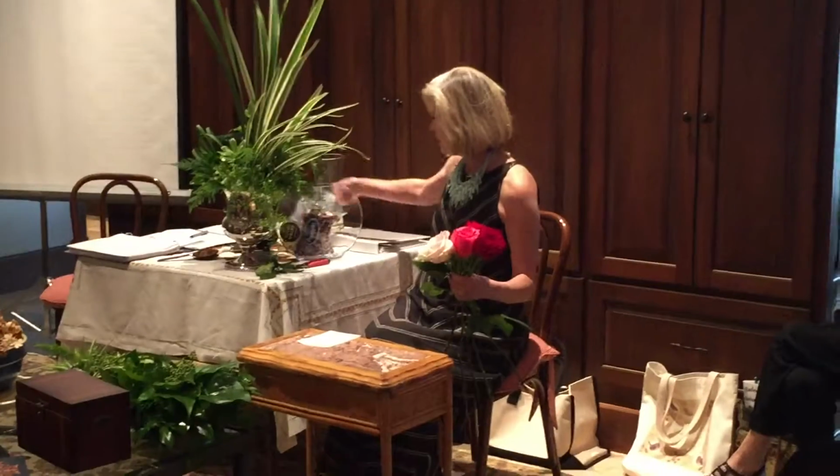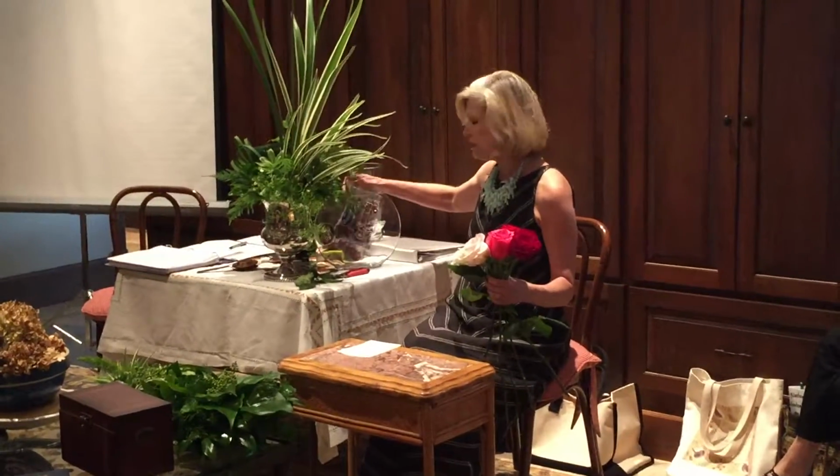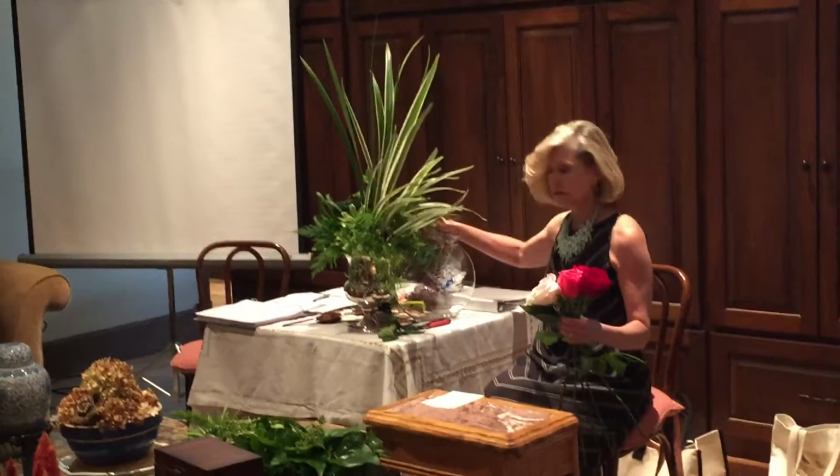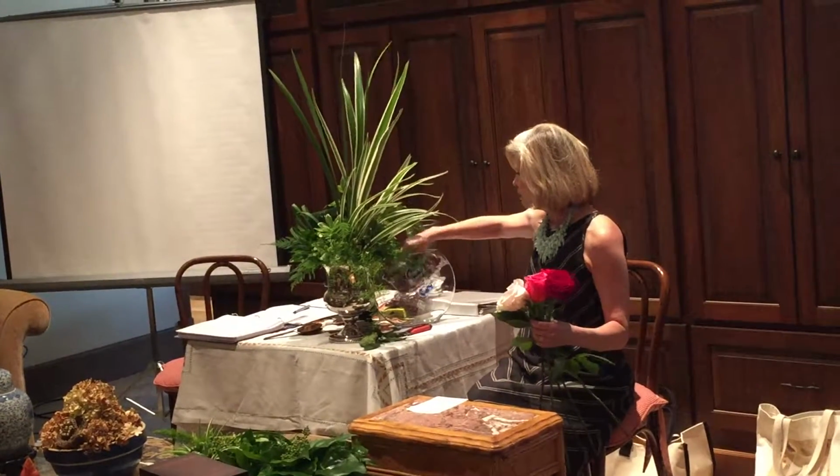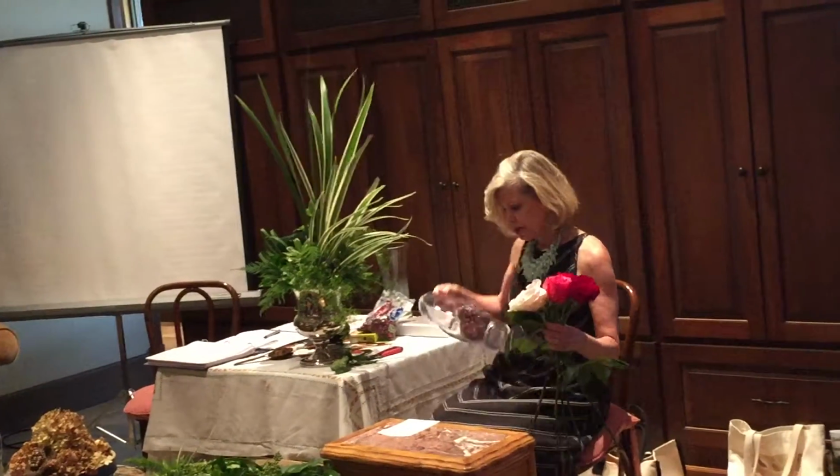to show you how the same exact design could be done 3 different ways, depending on kind of what you want in your home.